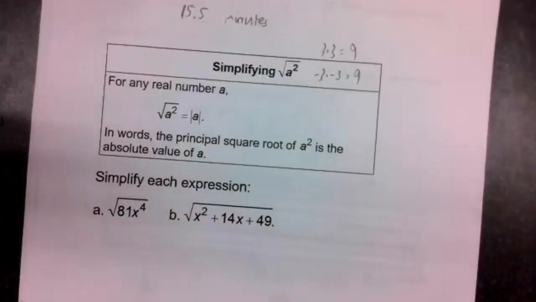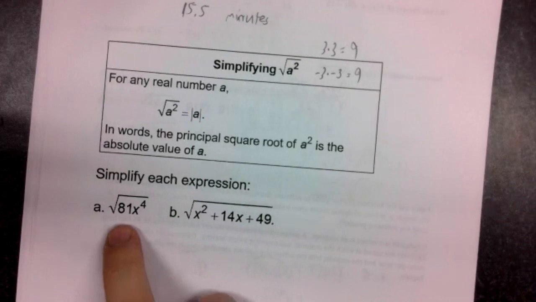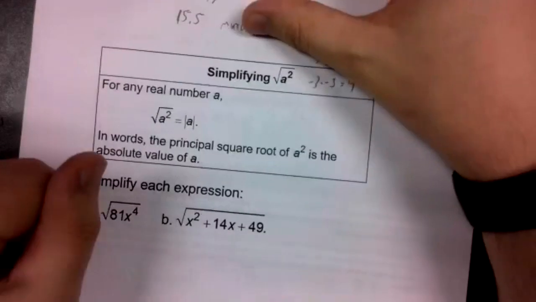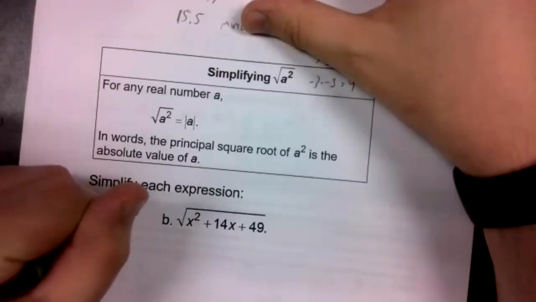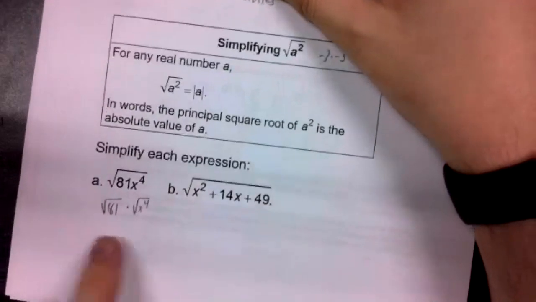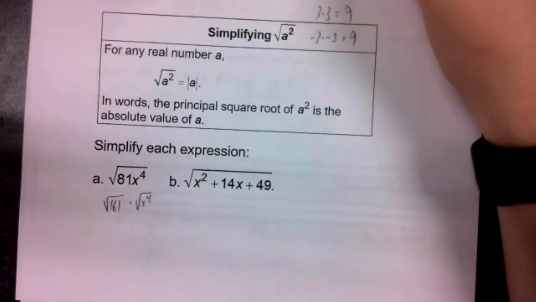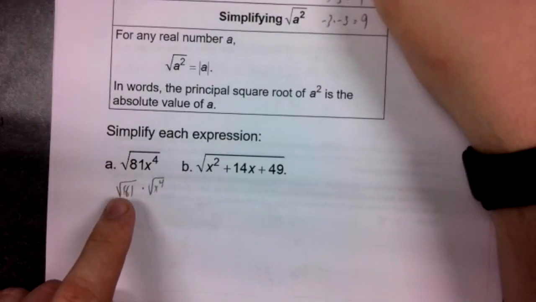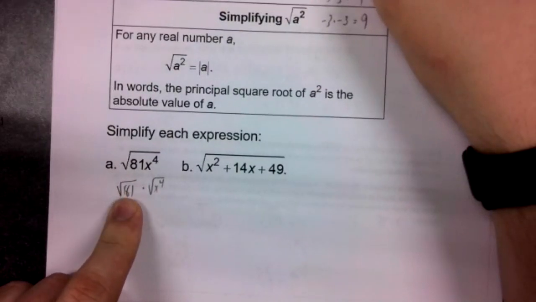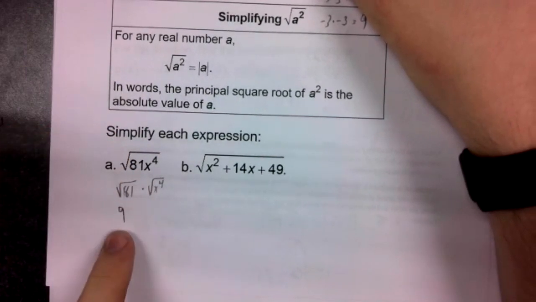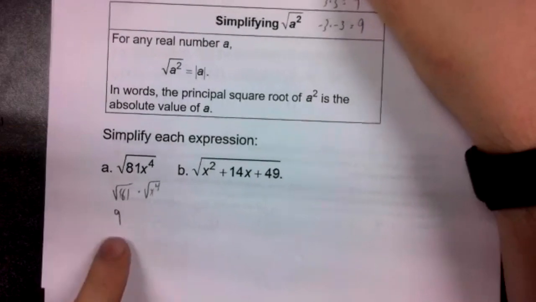Okay, so if I have, let's say, this one over here, and I want to simplify this, I can do something like this. I can say, well, this is just the square root of 81 multiplied by the square root of x to the fourth. I can split those up as long as they stay like that. Okay, so notice that the square root of 81 is 9, because that's 9 squared. And obviously 9 is a positive number. We're always taking the positive.